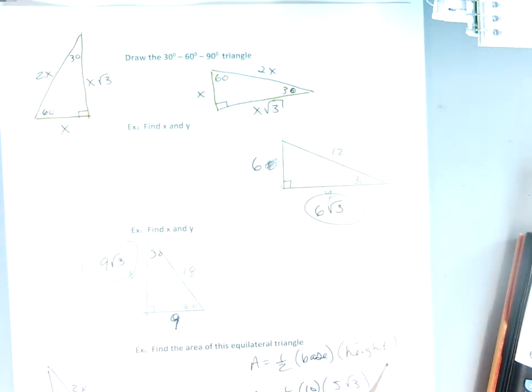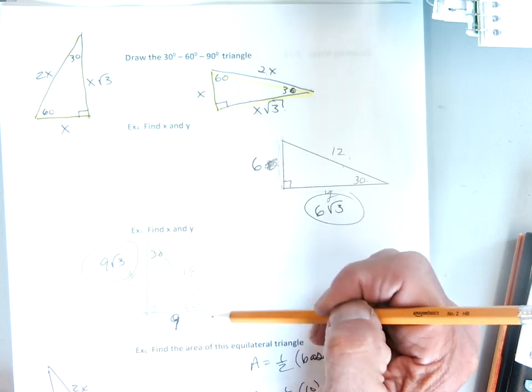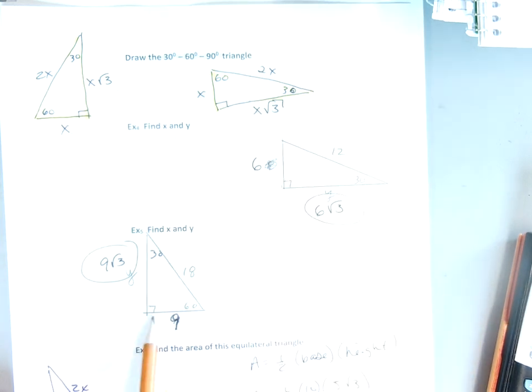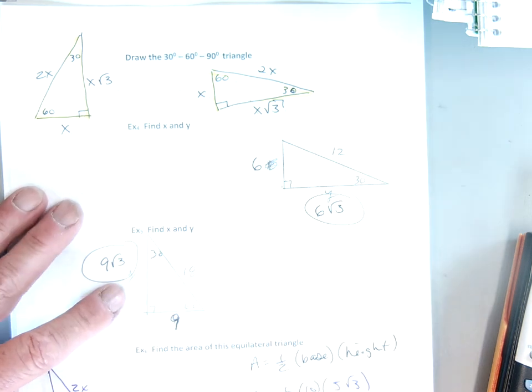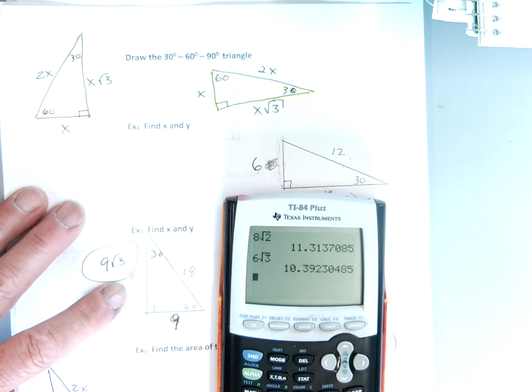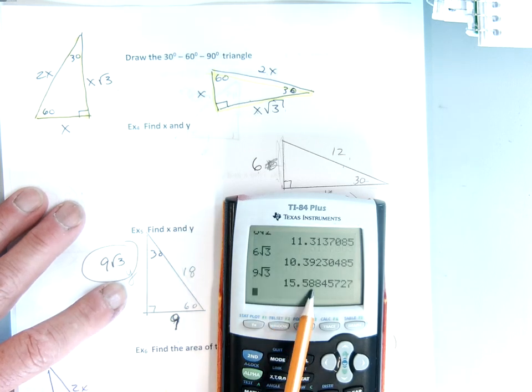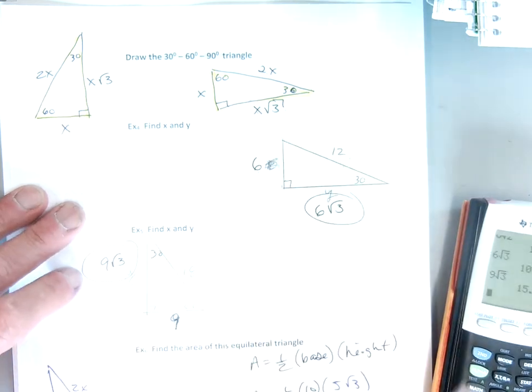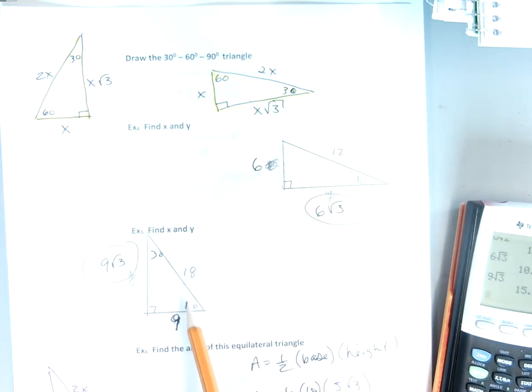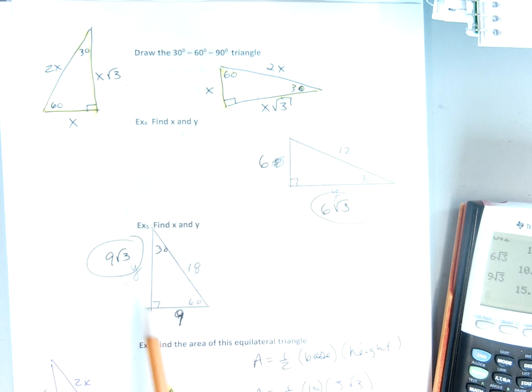Okay, example 5, same thing. Here's your 18, which has to be twice as big as the short leg. So 18, that's going to be 9. And this is going to be 9 square root of 3. 9 square root of 3 is much better than using the Pythagorean theorem. It's just faster than 15.5888. So it's just 18, 9, and this is 9 square root of 3, okay?